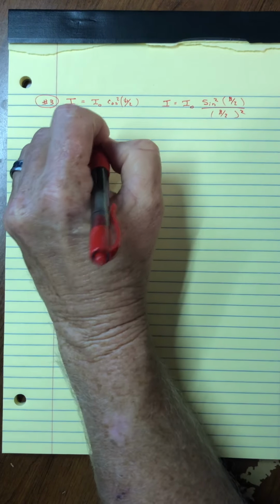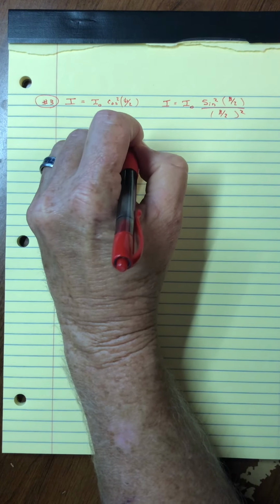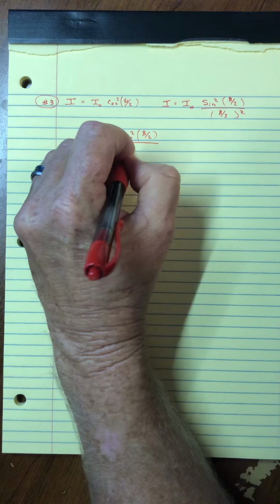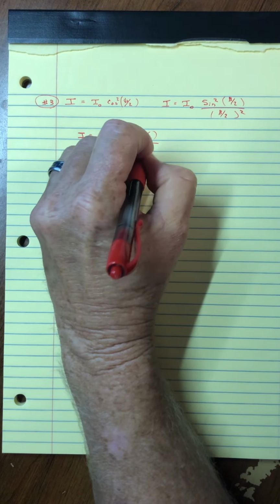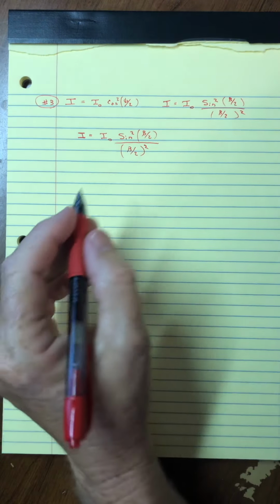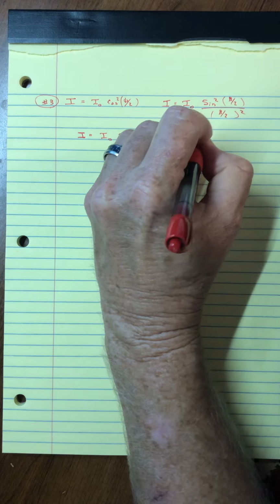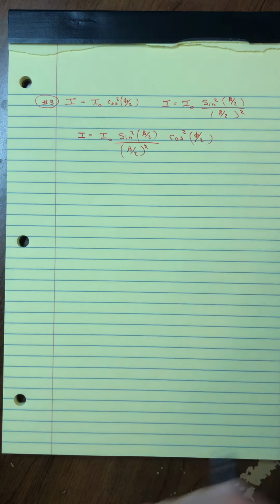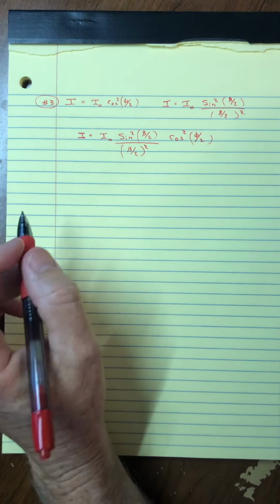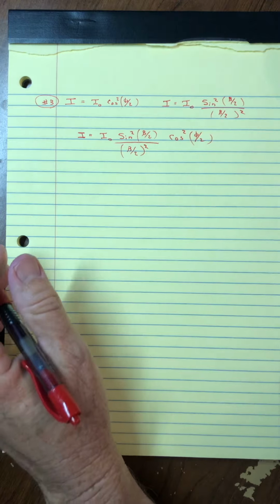So let me write the combination of these two together, and usually we do the diffraction envelope first. So this is really telling you how much light spreads out through the slits, and then this tells us the interference of the two. So we have to put in our numbers, and I'll start with this phase difference.